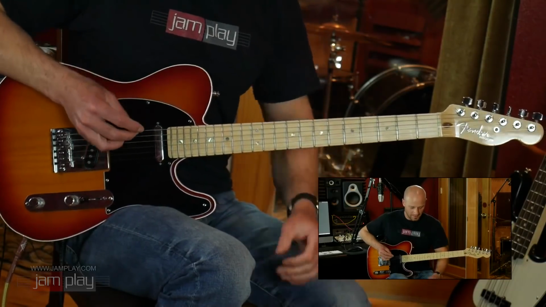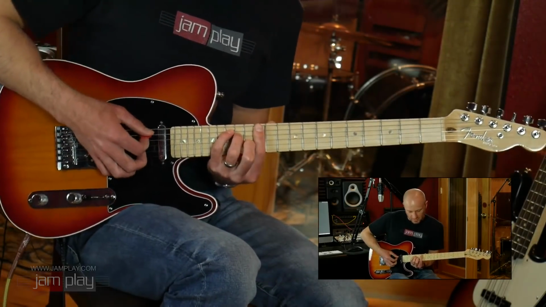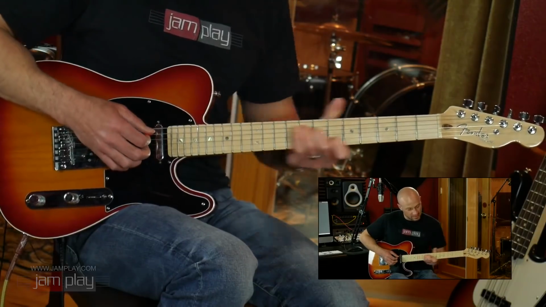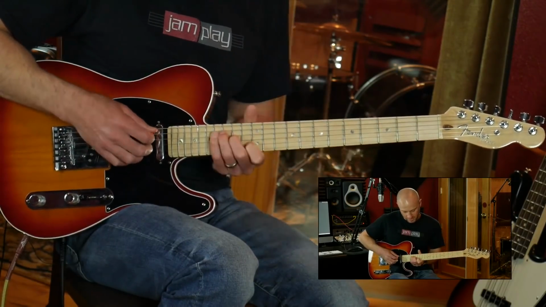Here's just the tip of the iceberg when it comes to the possibilities you can explore by having a command over the CAGED system on the guitar. Let's take a C chord up at the 12th fret. It's a closed C chord that happens to look like a C. You can see it like that, right? We're just playing it up here.